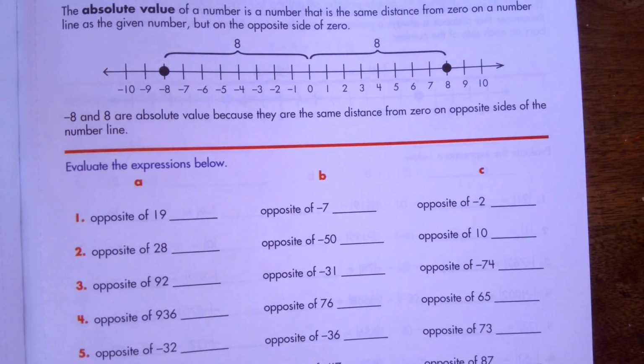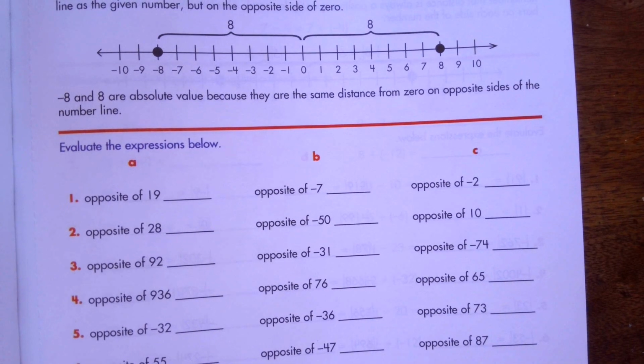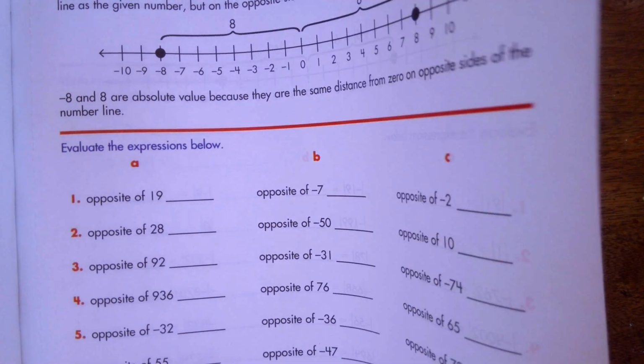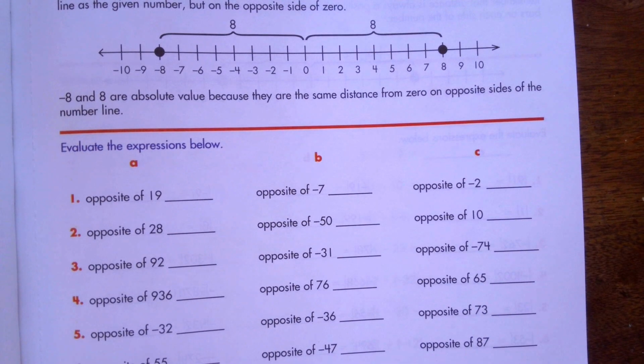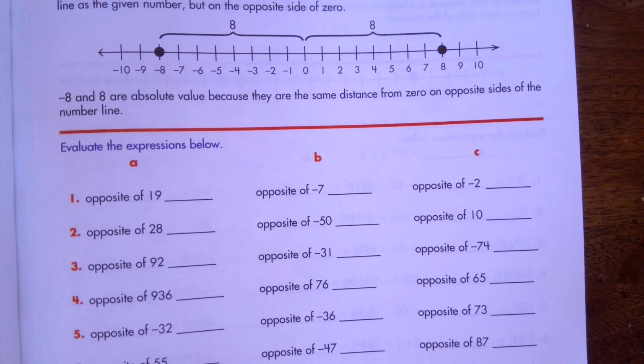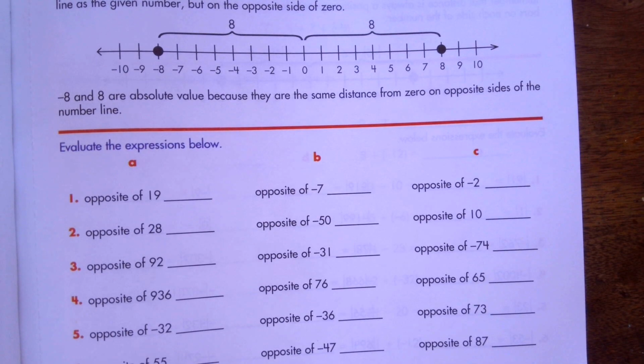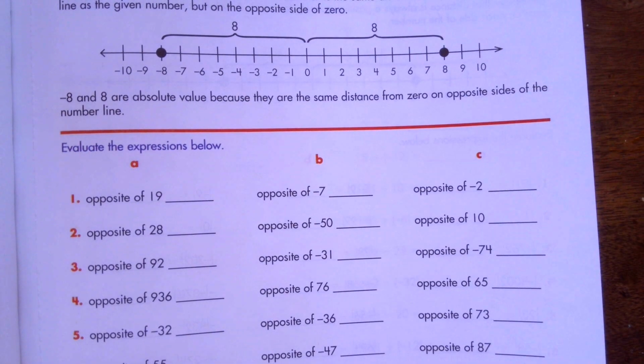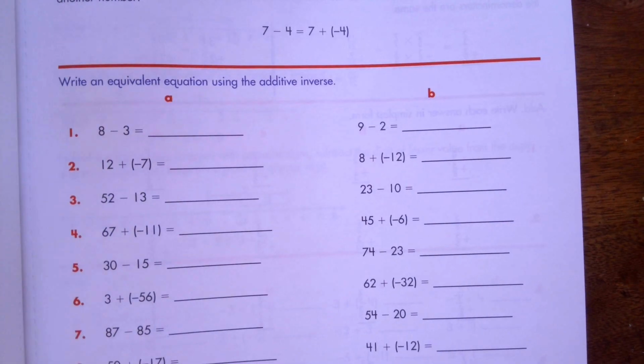So page 7 is all about opposites. I don't think you have to do any of those. I think you get it. If you have a positive number, the opposite of the positive number is the negative same integer. If it's a negative number, the opposite of it is the positive same integer, right? So we don't have to worry about that.